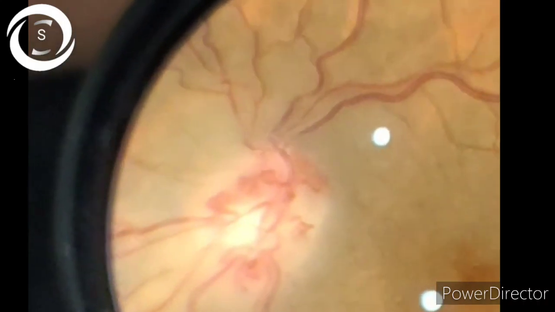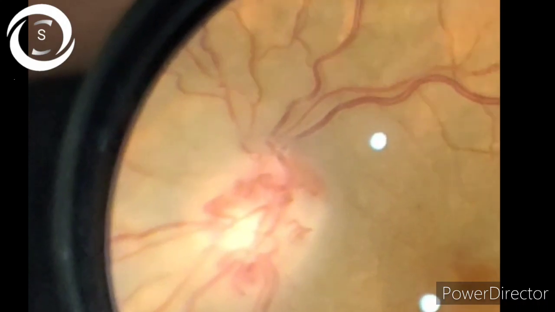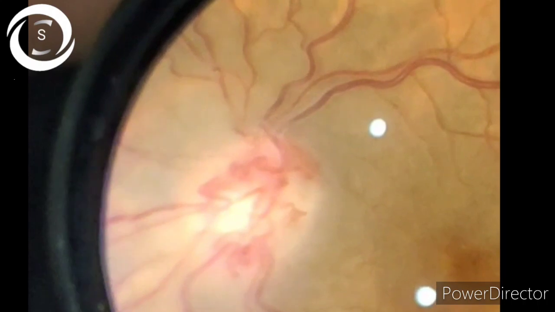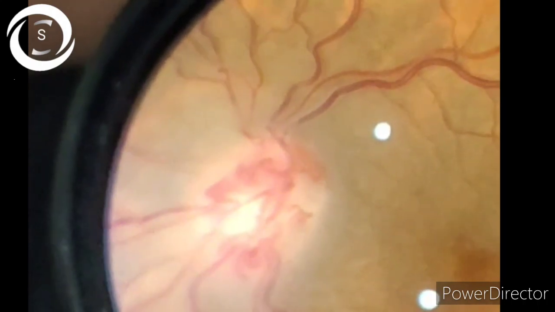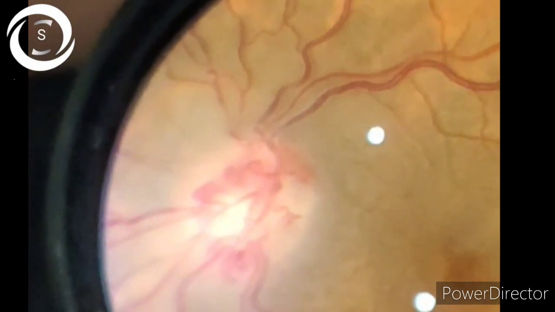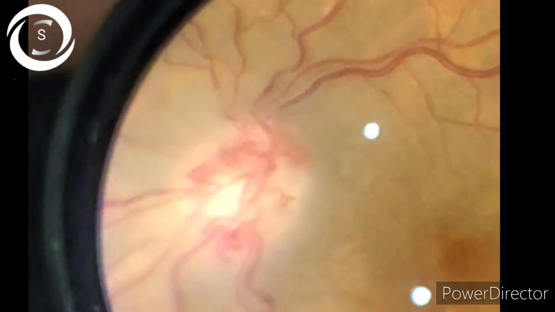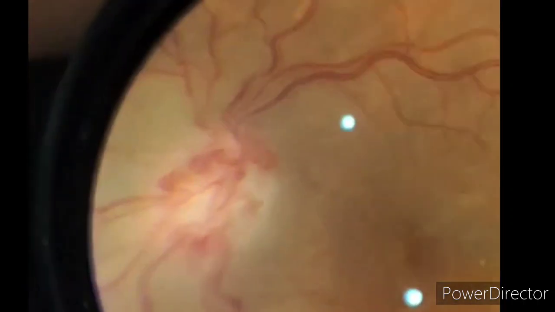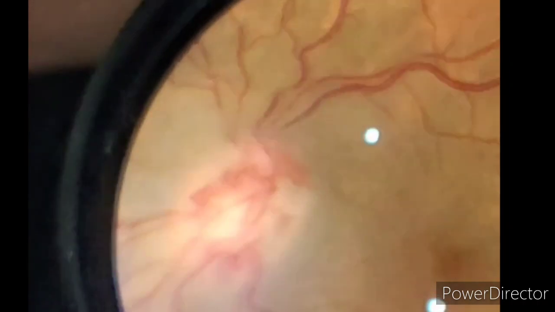So if the patient is having proptosis and decrease of vision, then you can have a differential of meningioma or glioma. And if there is just old painless decrease of vision and optociliary shunt vessels, we can diagnose it as an old case of central retinal vein occlusion.